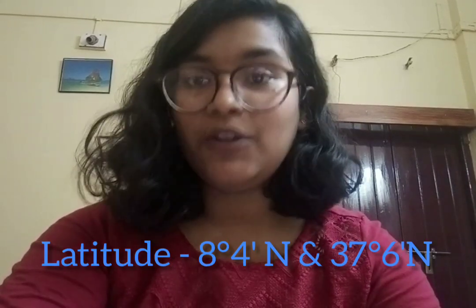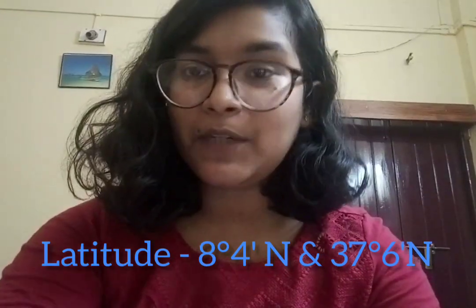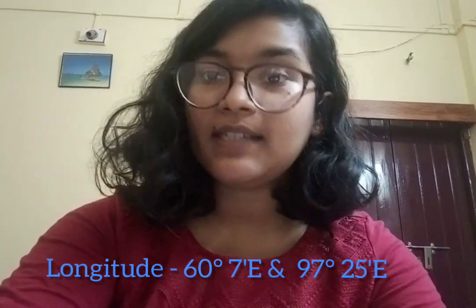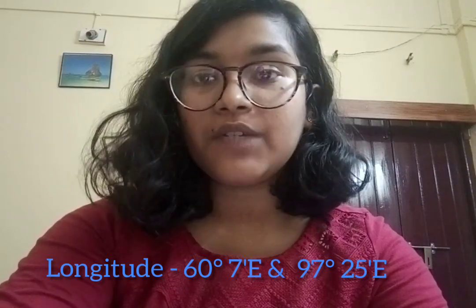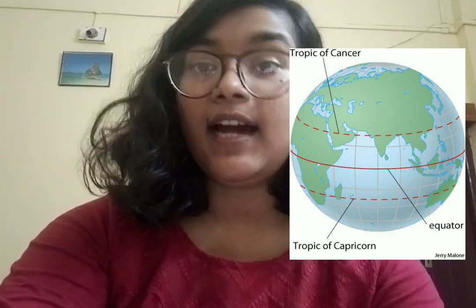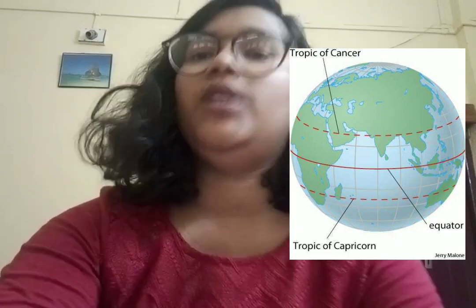Well, India lies entirely in the northern hemisphere, and the mainland of India is between latitudes 8 degree 4 minute north and 37 degree 6 minute north, and longitudes 68 degree 7 minute east and 97 degree 25 minute east. Above the equator lies the Tropic of Cancer. This divides India into almost two equal halves.